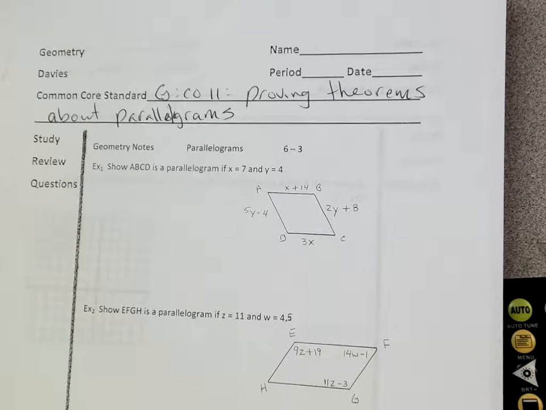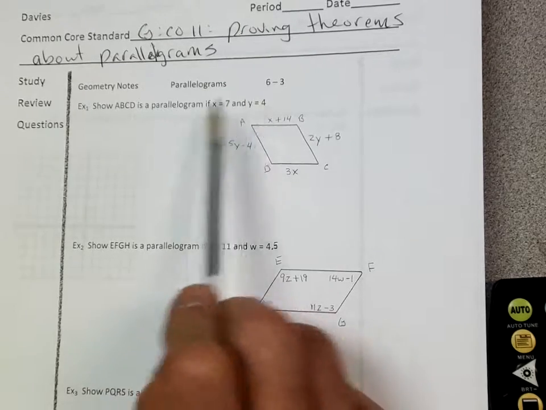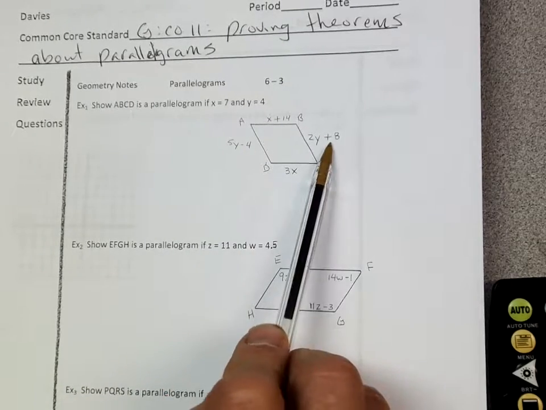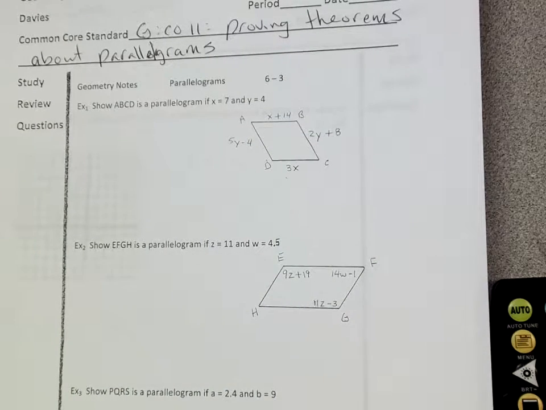So let's go ahead and take a look at it. Is it a parallelogram? Sure looks like it, but how can we prove it? If I plug in the numbers and this side is equal to this side, then it's got to be a parallelogram, right? So let's prove it.